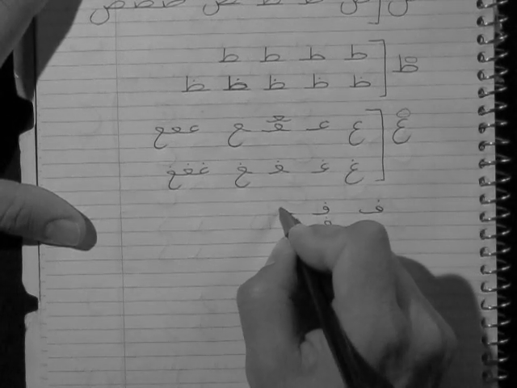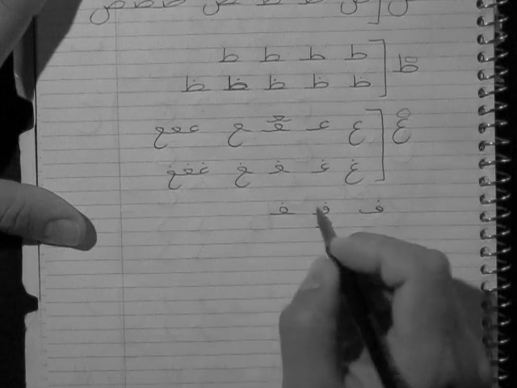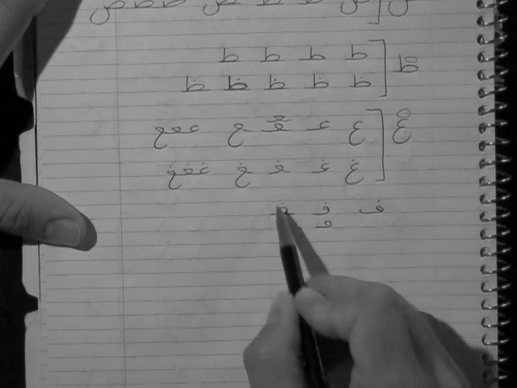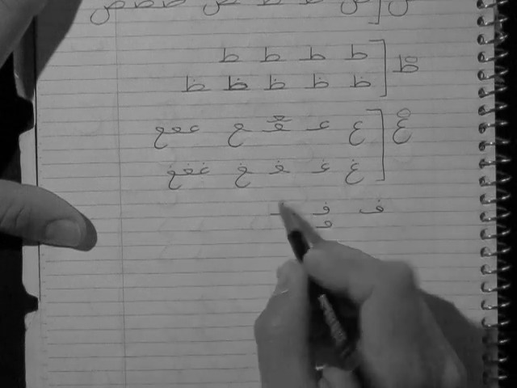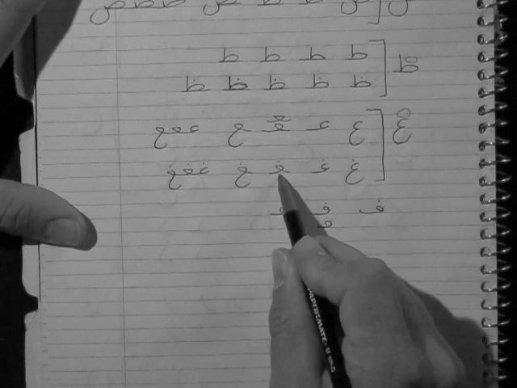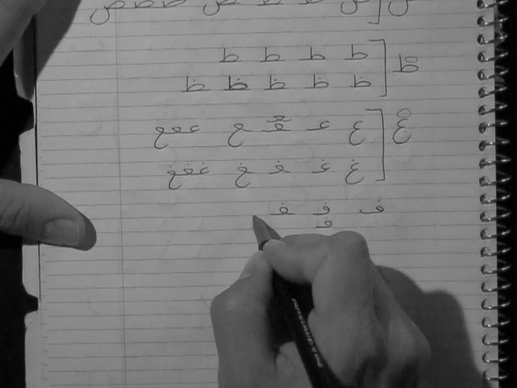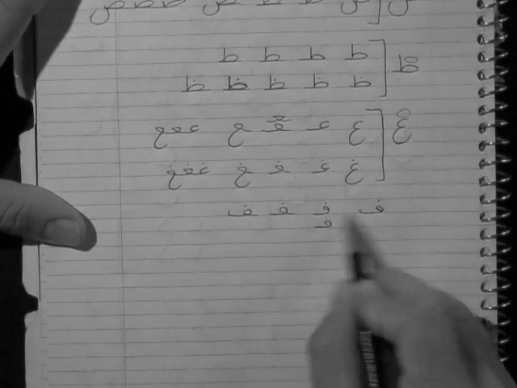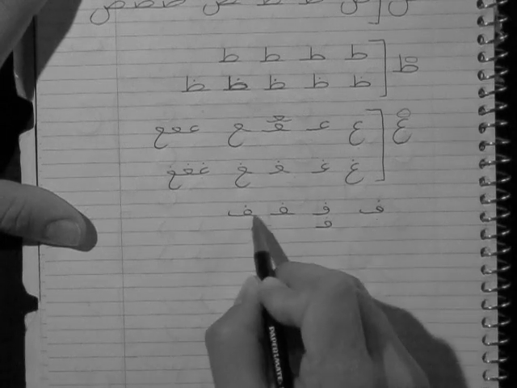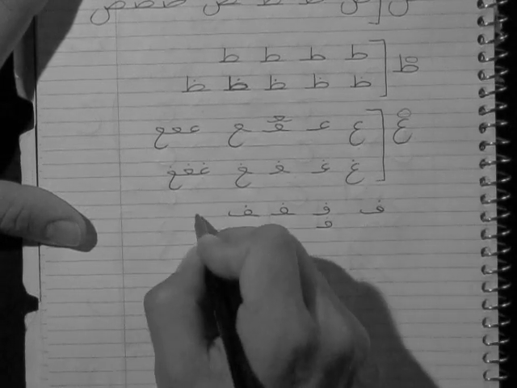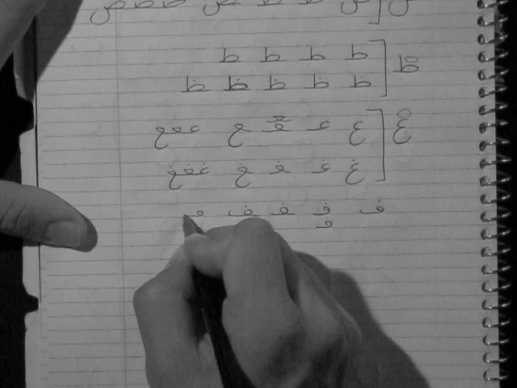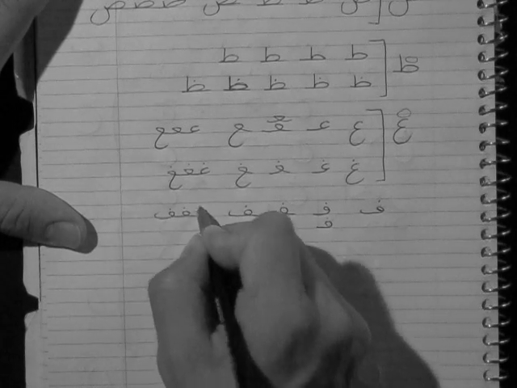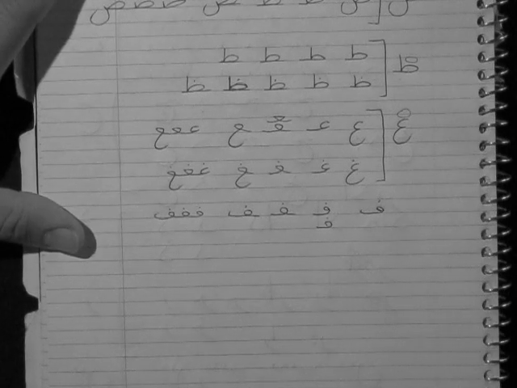At the middle it is very round. This is a little flattened. This is very round. Do not confuse this with this. And at the end, we have pretty much the same shape as the isolated, but connecting here. So you would make it like this. Okay.